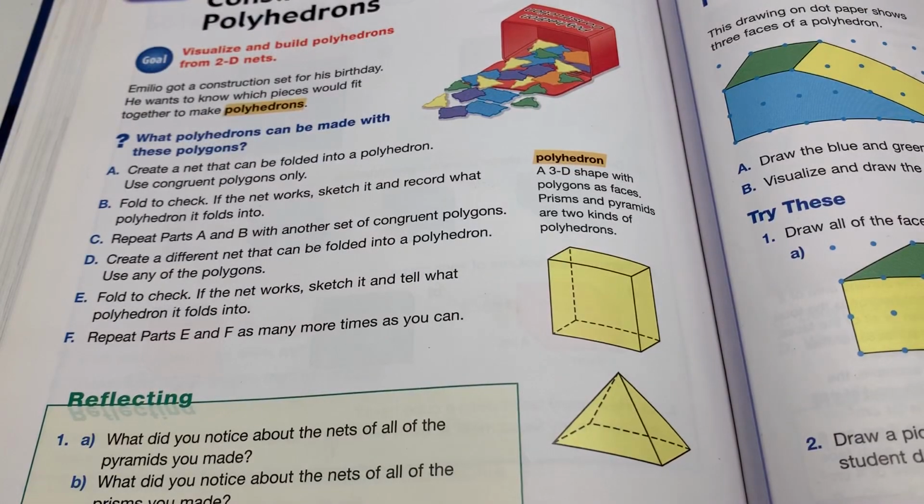So looking at a polyhedron today, it's just a fancy word for a 3D shape. A 3D shape with polygons as faces. And prisms and pyramids are two kinds of polyhedrons. So the lesson today is basically just visualizing and making the polyhedrons.